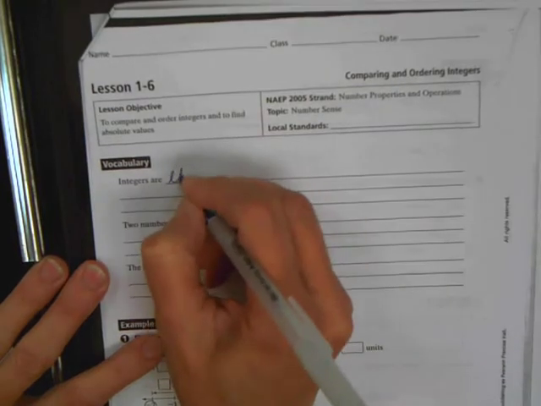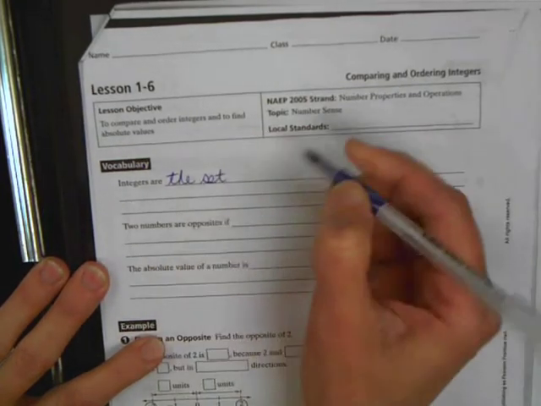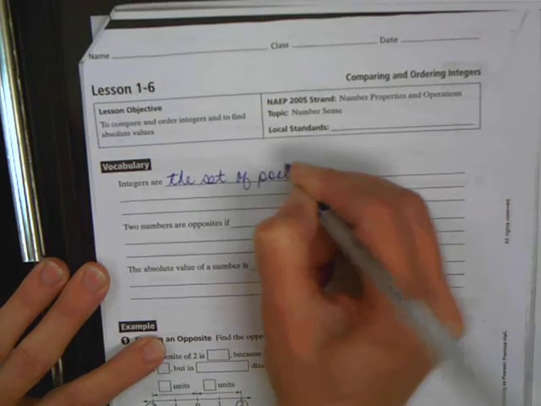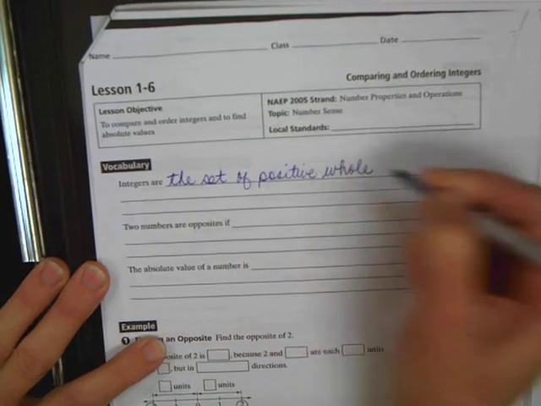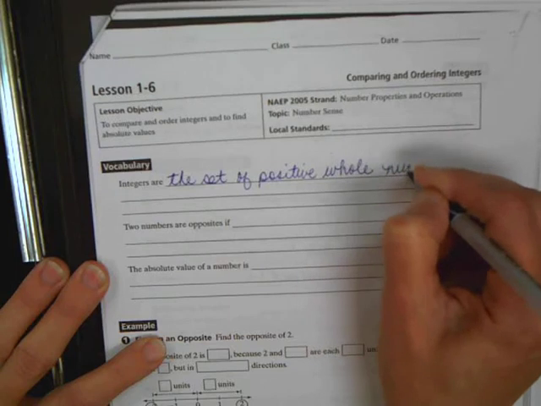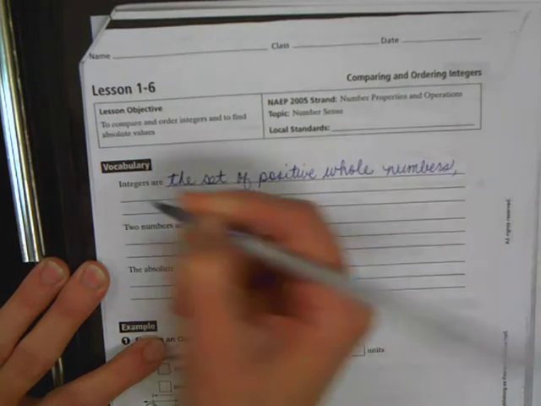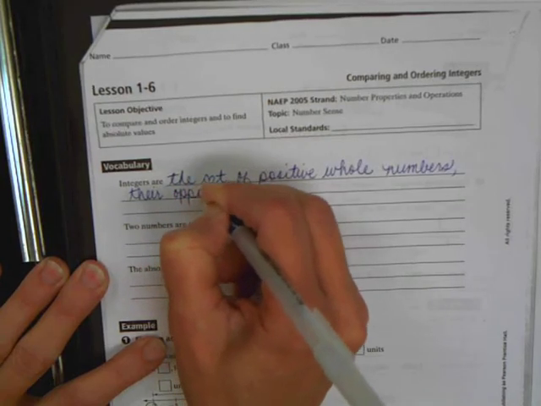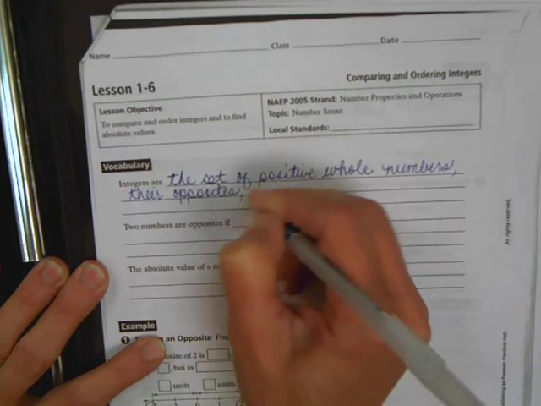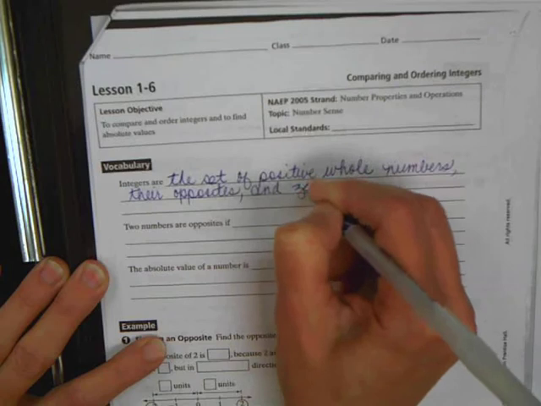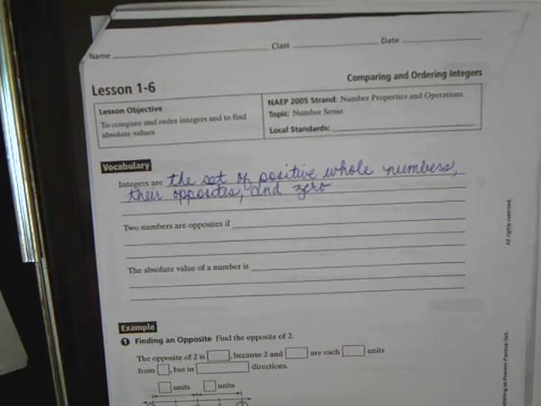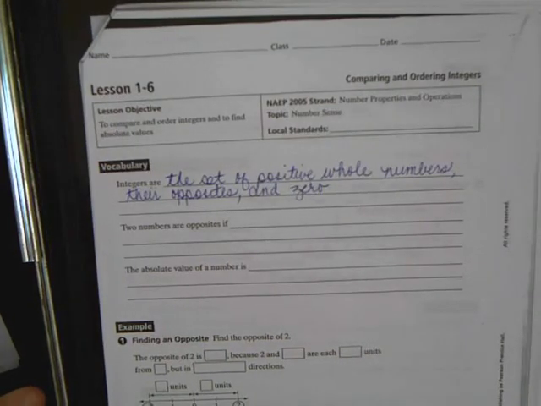Integers are the set of positive whole numbers, their opposites, and 0. Okay, so the set of integers does not include things like decimals and fractions and so forth, although those can be signed numbers as well.